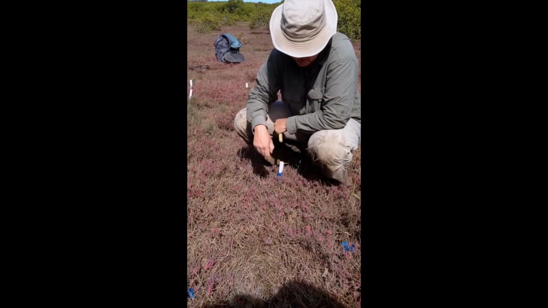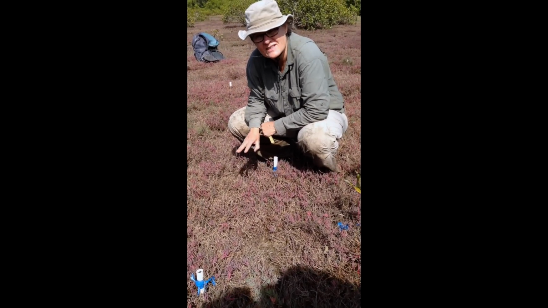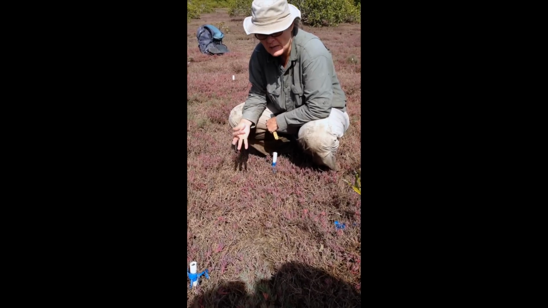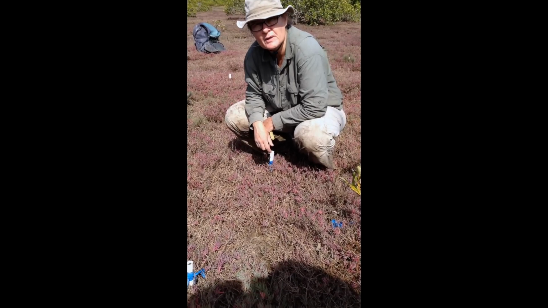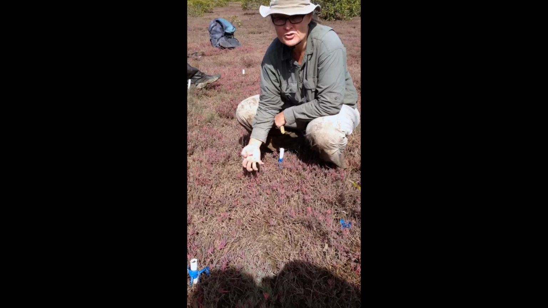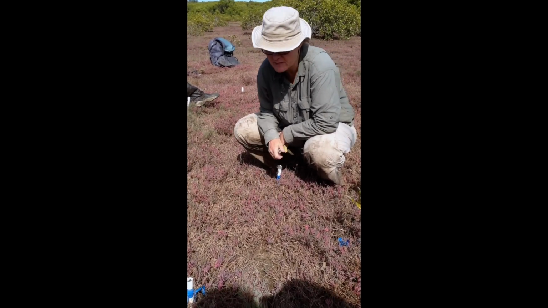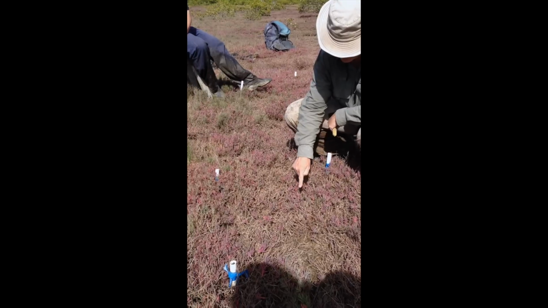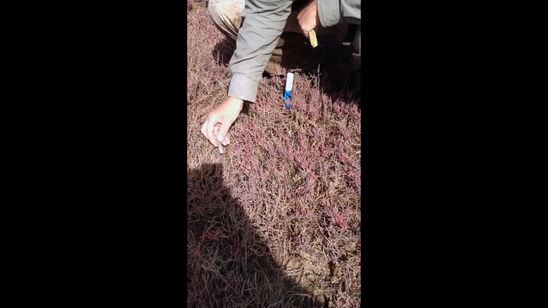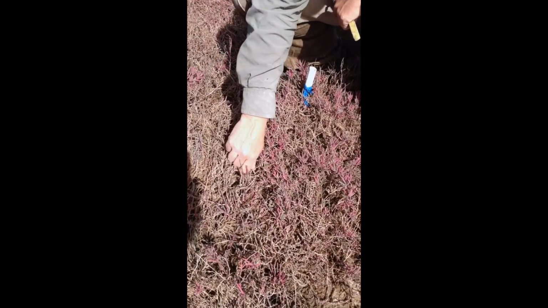So here in this patch, we actually have one of these white layers that's been covered up over time by the plant debris and sediment that's come in with the tide, and or the plant debris that's produced here, but the sediment that comes in with the tide. So in order to work out how much has accumulated on the surface, I'm going to use a little syringe and I'm going to core into it.